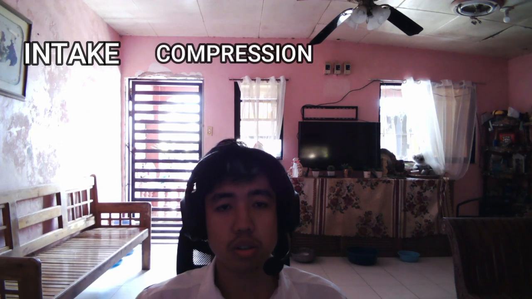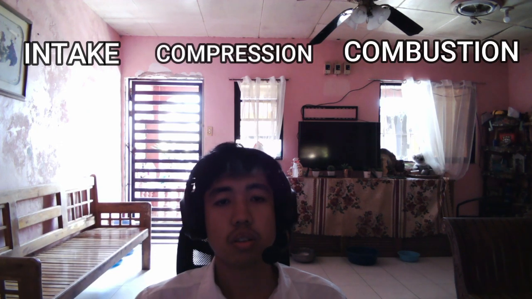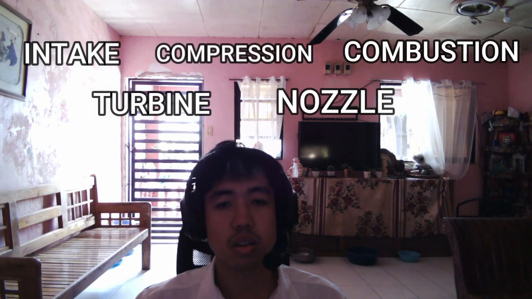A typical jet engine consists of several components. First, the intake, the second is compression, combustion, turbine, and the fifth one is the nozzle. Intake, it is where air is drawn into the engine. Compression, it is where air is compressed to increase its pressure and temperature.